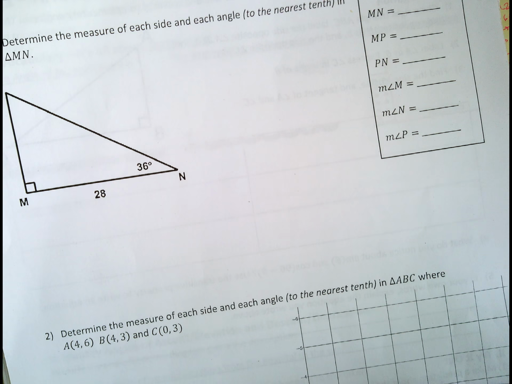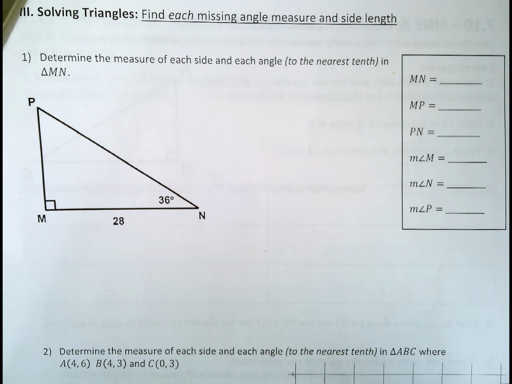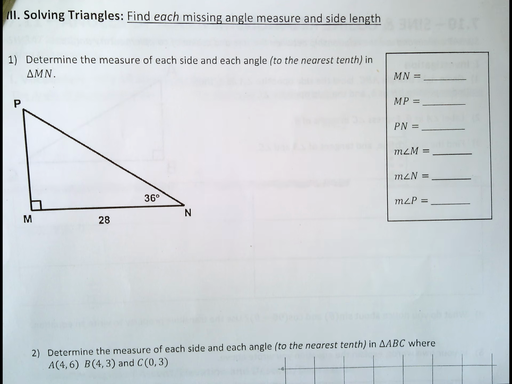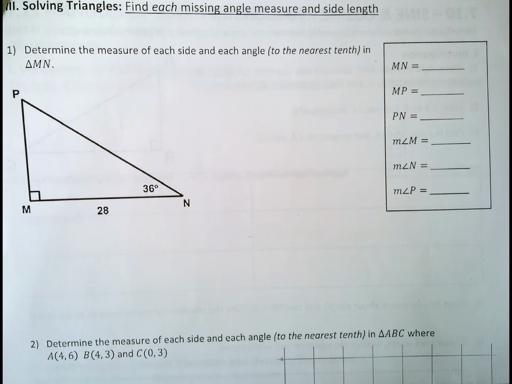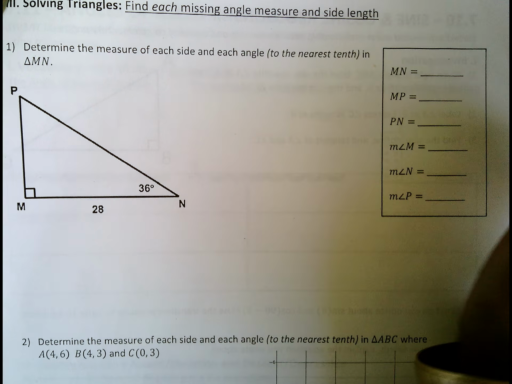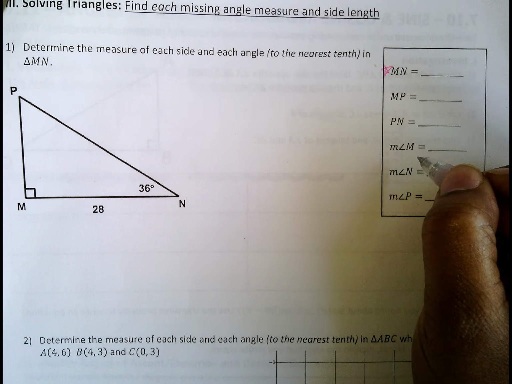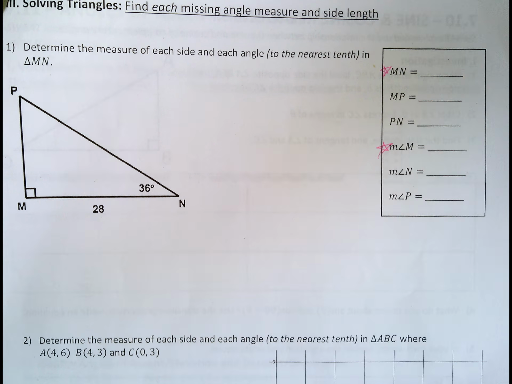And next page, solving triangles. Okay, so now here you're trying to solve for the entire triangle. You're trying to find your angles, your side lengths, all of that stuff, okay? So we'll find MN and the measure of angle M together, and then you'll be on your own for the rest, including the second one, which you do need to think through. Do not say, oh my gosh, I just can't do it. I'm pretty sure you'll be using the distance formula for the second one, okay?